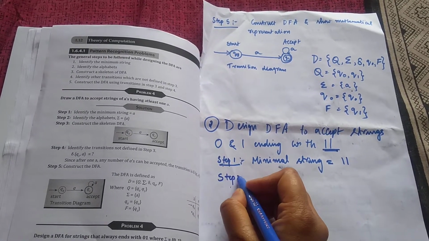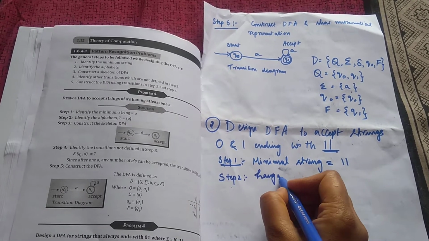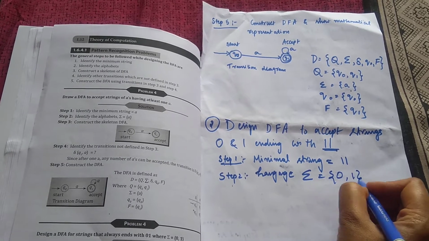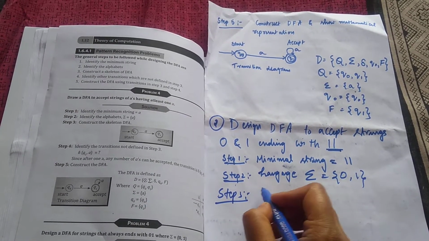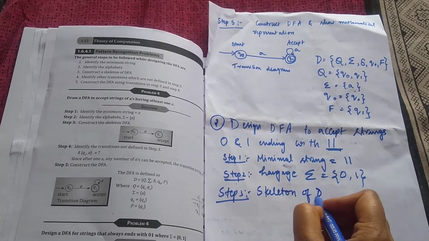So what is step 2? Language. So what are the symbols we have? We have 0 and 1. So what is step 3? Skeleton. Skeleton of DFA.